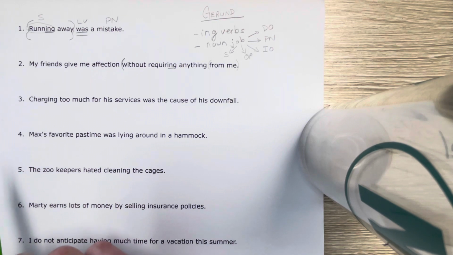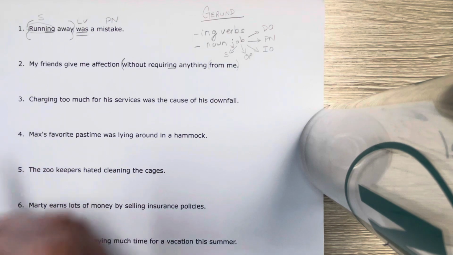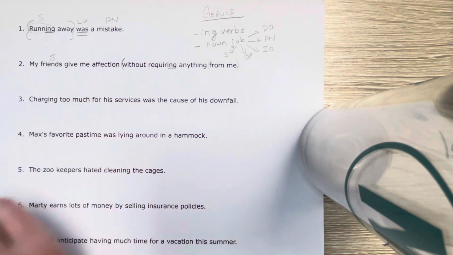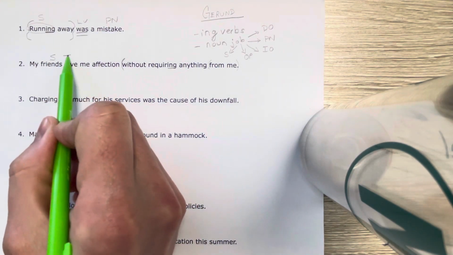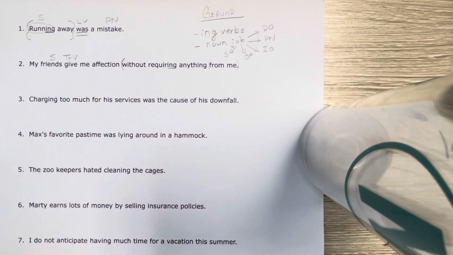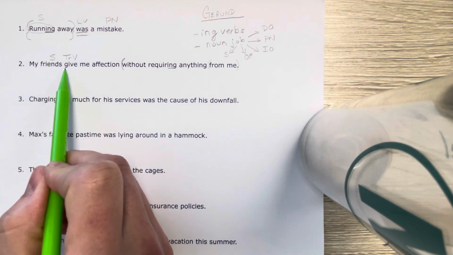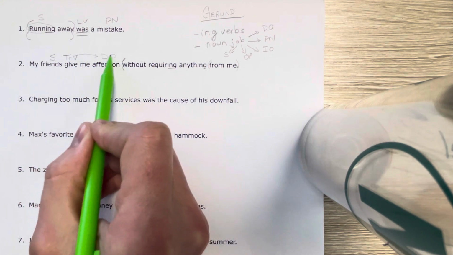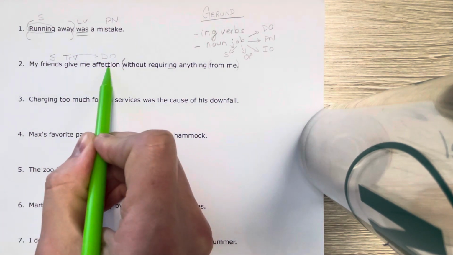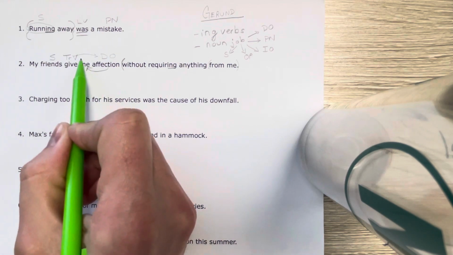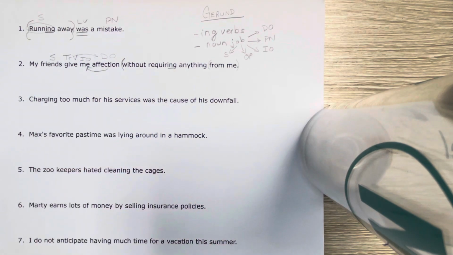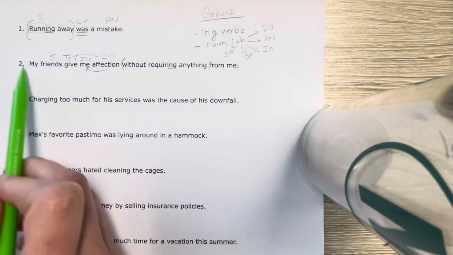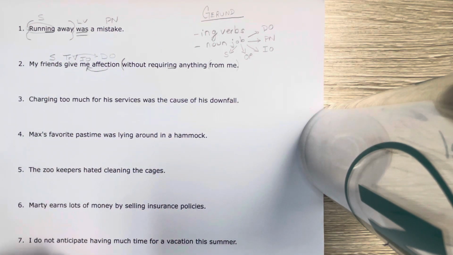And we can go ahead and double check that. What is the sentence pattern here? Well, we've got a subject, friends. We've got a transitive verb, give. And my friends give what? They give affection, which means that's a direct object. And they give it to whom? They give it to me, and that makes it an indirect object. So we know we've got our main sentence structure here.